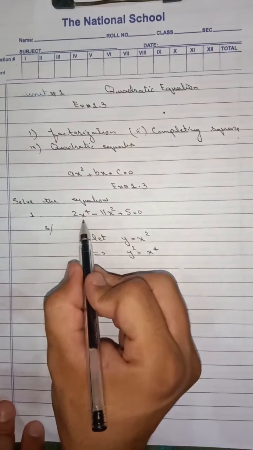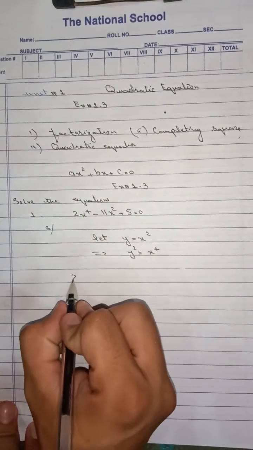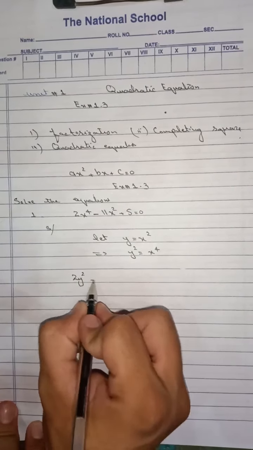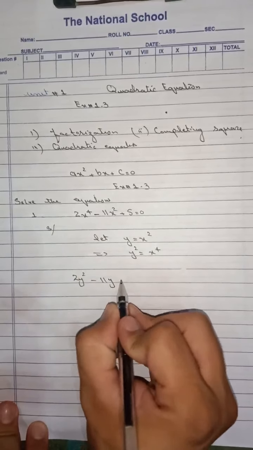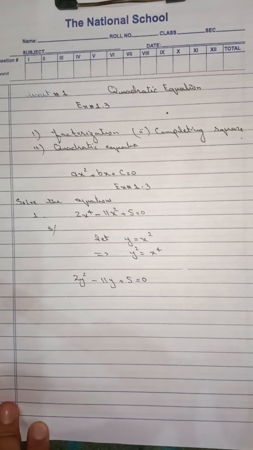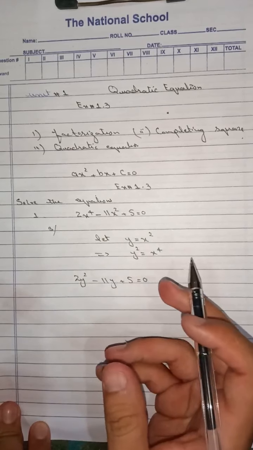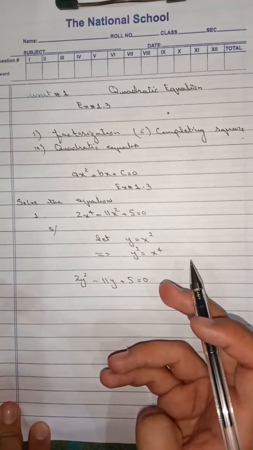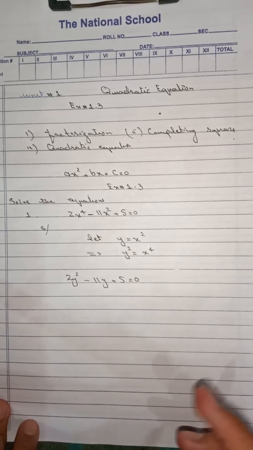So in this equation, x⁴ will be replaced by y square, x square will be replaced by y: 2y square minus 11y plus 5 is equal to 0. Now this equation has been reduced to a quadratic equation. To find its solution, we'll start from factorization, because factorization is the simplest way to solve a quadratic equation. So by factorization, it is easy.